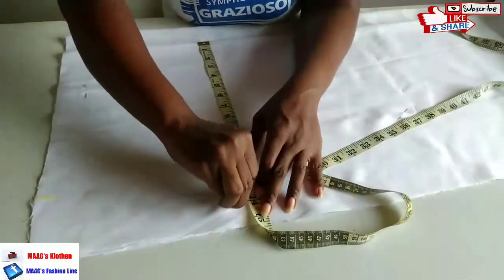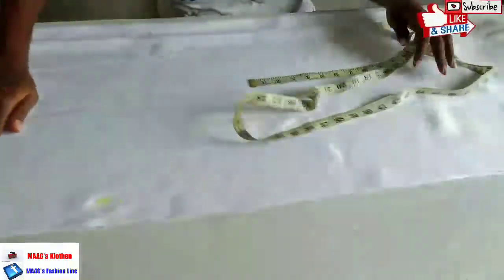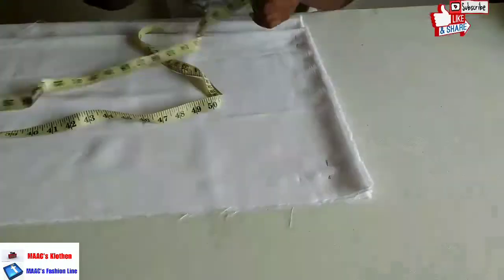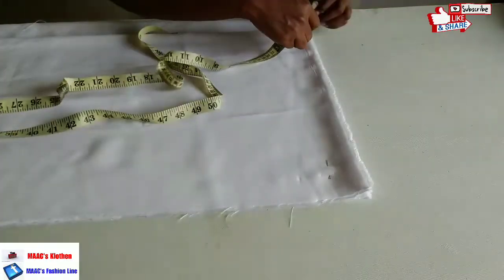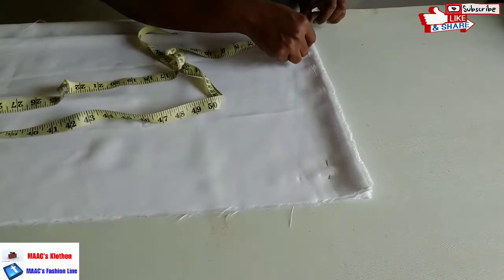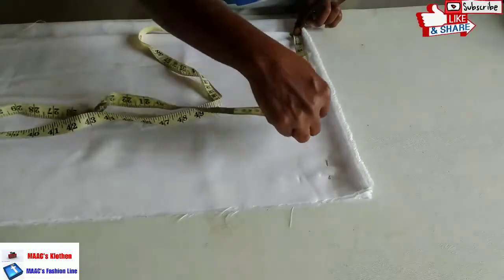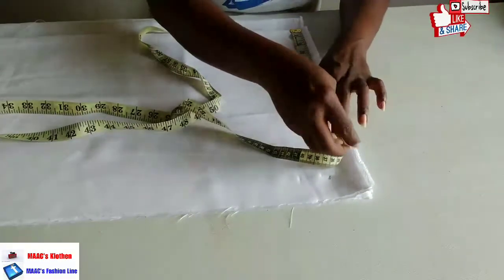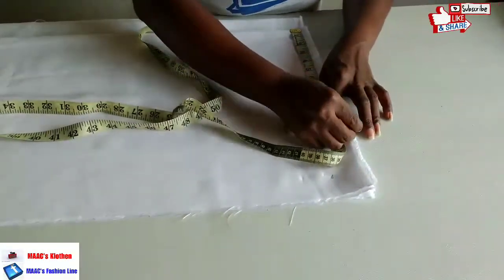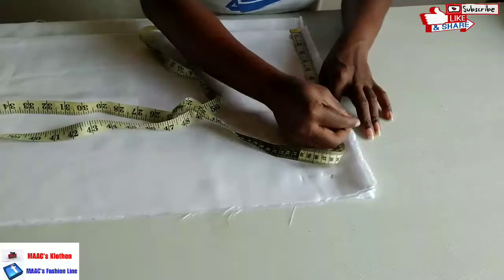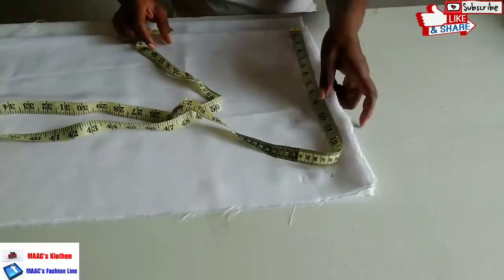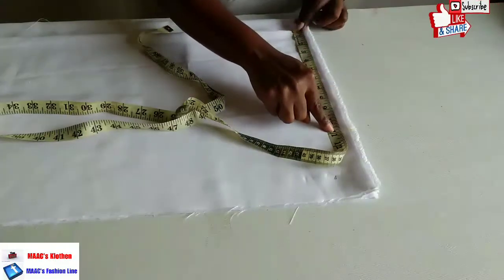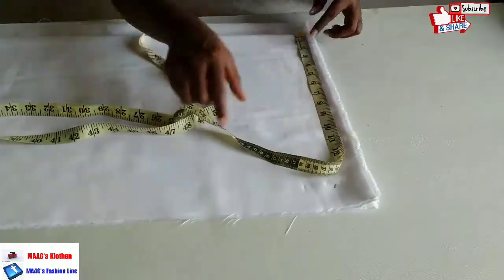Okay, so 14 here. Now when I come down here, I'm going to make it 11 here, but at the end of the day I want less than that. So the rest will be, I want 16, then I added 3 for allowance.